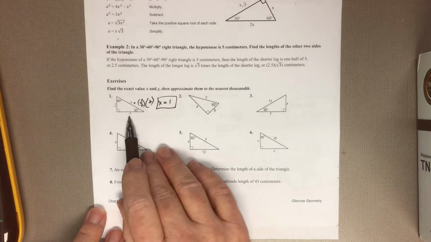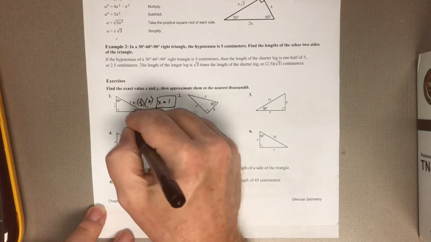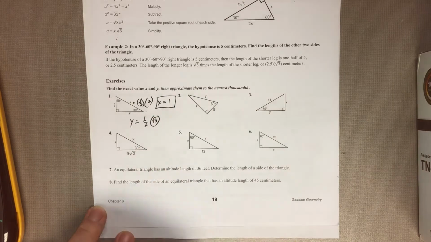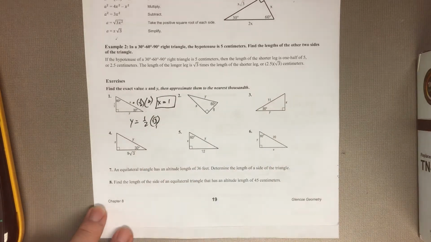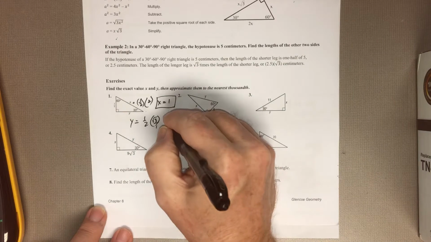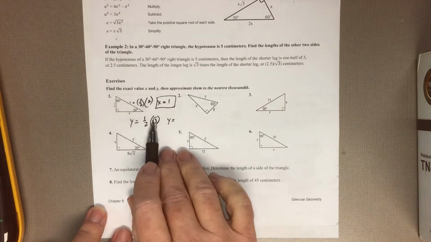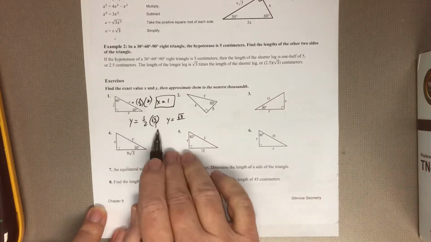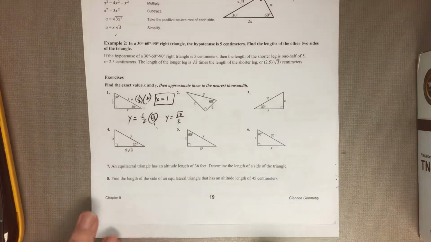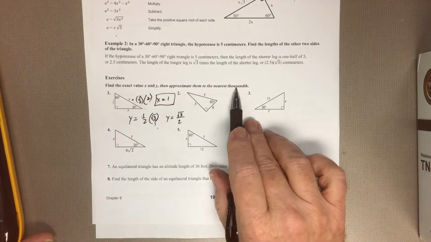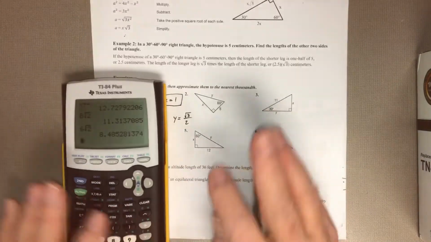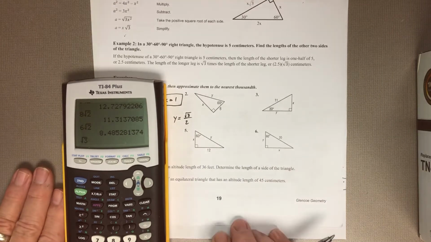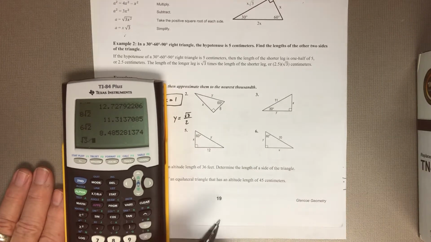Okay, to find the long leg, you take that short leg, okay, 1/2, and multiply it by the square root of 3. Now, make the square root of 3 a fraction by dividing it by 1, and then take the product of the numerators. 1 times the square root of 3 is the square root of 3, and divide that by the product of the denominators, which would be 2. Now, they did want us to approximate that, so we'll do that. We'll take the square root of 3. Be sure that you come out from under that before you divide that by 2.